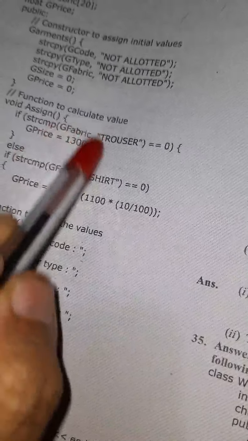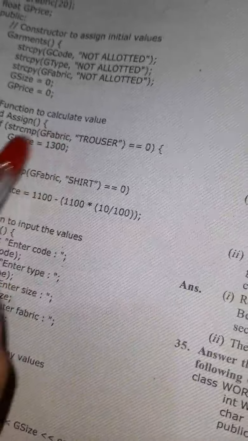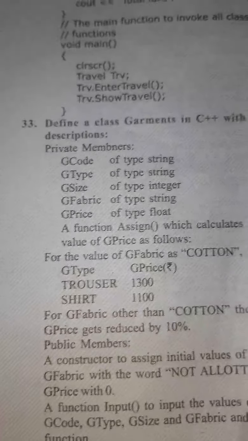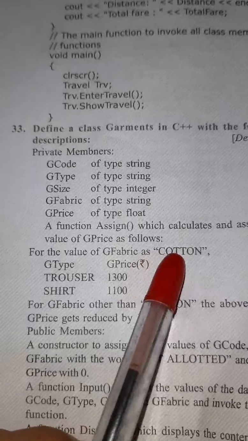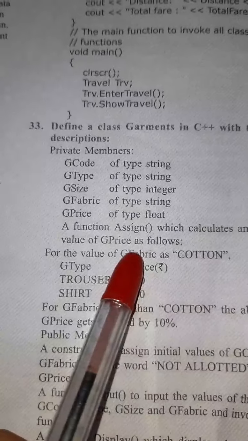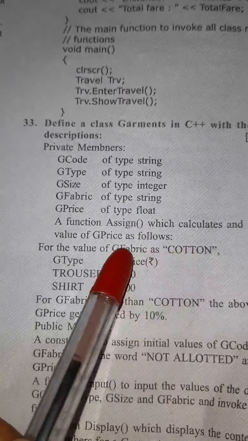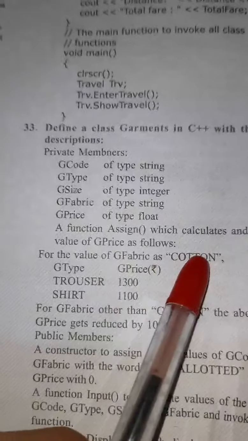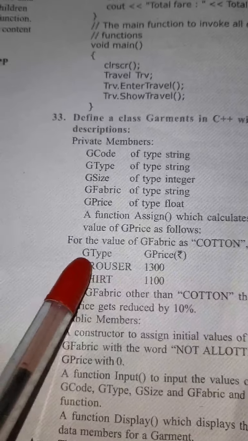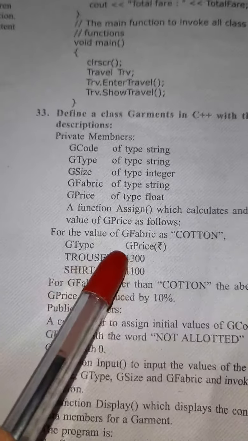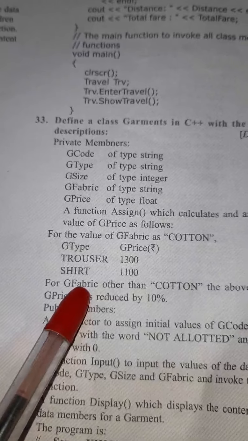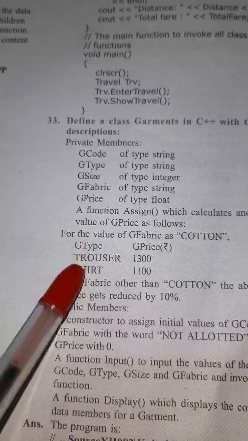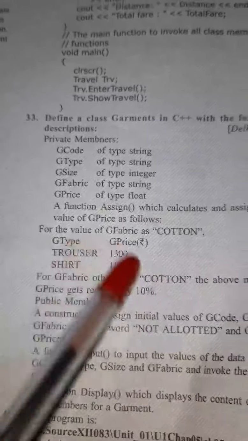Now, how is this program logic solved? Okay, now according to here, for the value of type g fabric as cotton, if you have entered the fabric as cotton using the gets function, then what will happen is that either the trouser or the shirt will have the value 1300, 1100. But suppose you entered any other fabric other than cotton, both of these prices, trousers and shirts, will get reduced by 10%. This is as per the question.